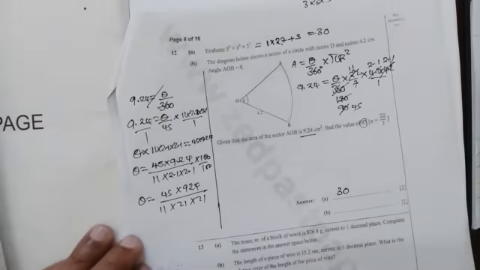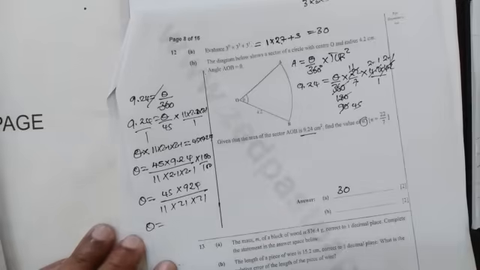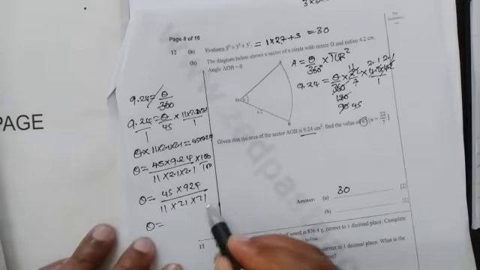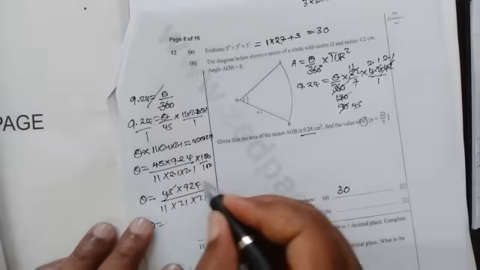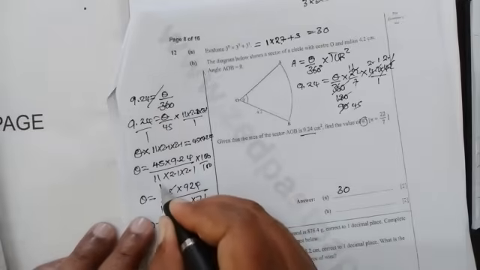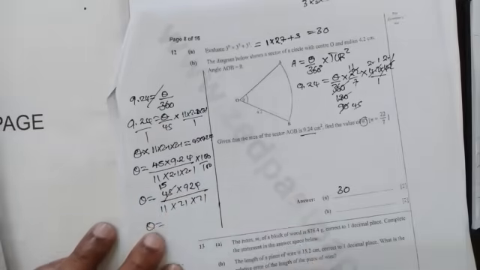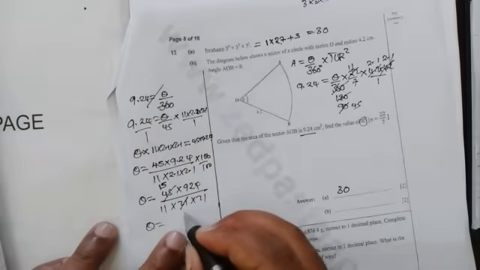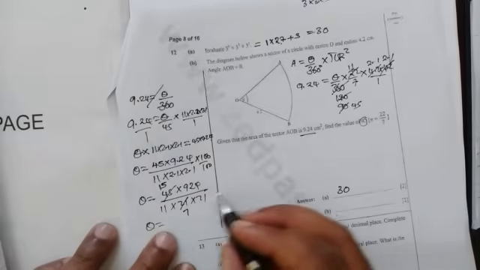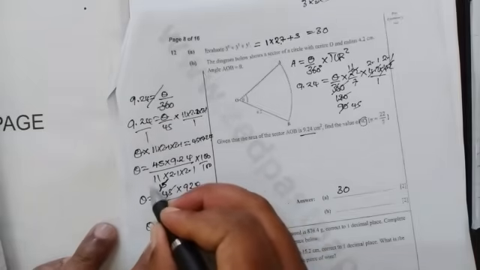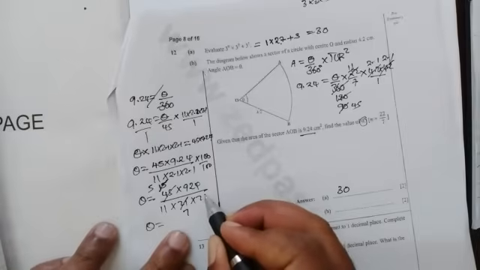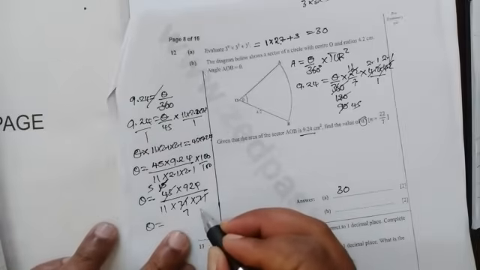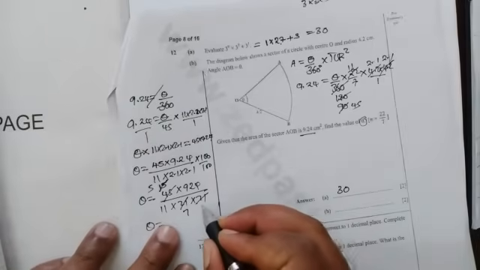So your theta is equal to, you can use any other numbers. Maybe 3 here is 15, 3 here is 7. You can still use 3. 3 here is 5, 3 here it's 7.